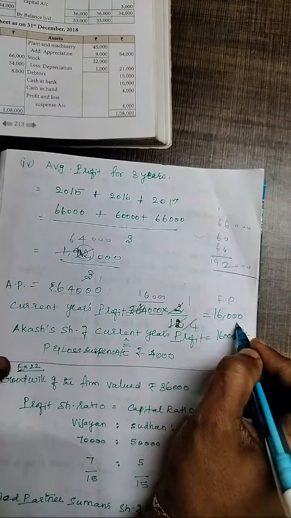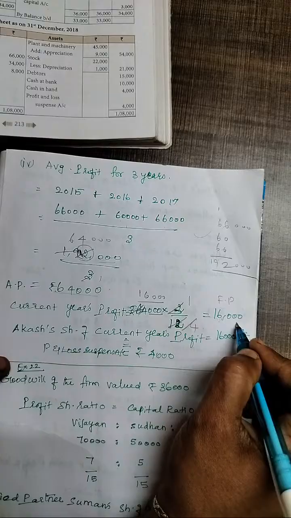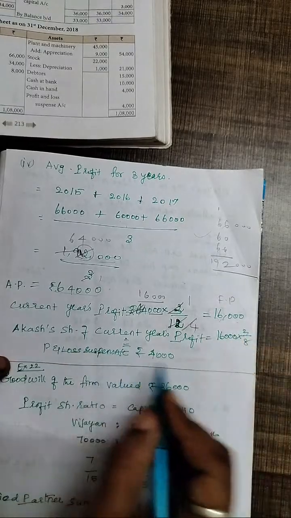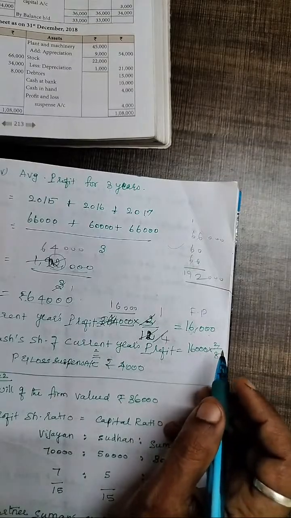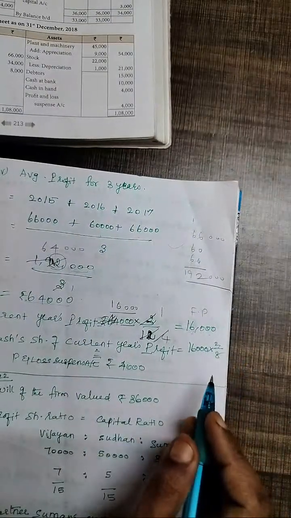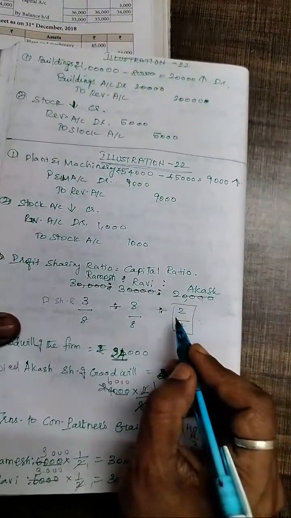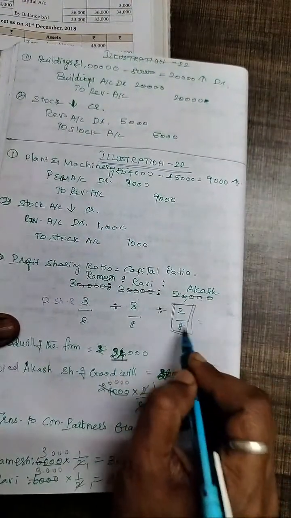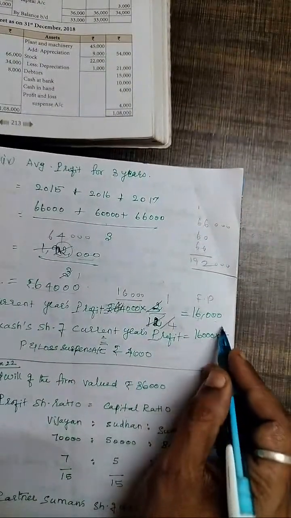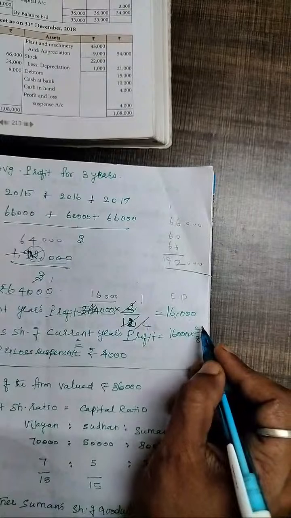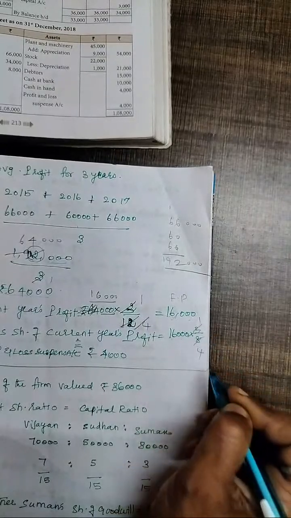What is the deceased partner Akash's share of the current year's profit? You have to calculate on that 16,000 rupees by Akash's profit sharing ratio. What is Akash's profit sharing ratio? 2:8. So we calculate 16,000 into 2:8, which means 1 2 is 2, 4 2s are 8.